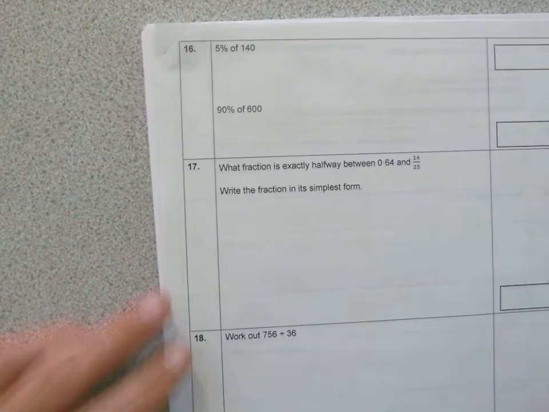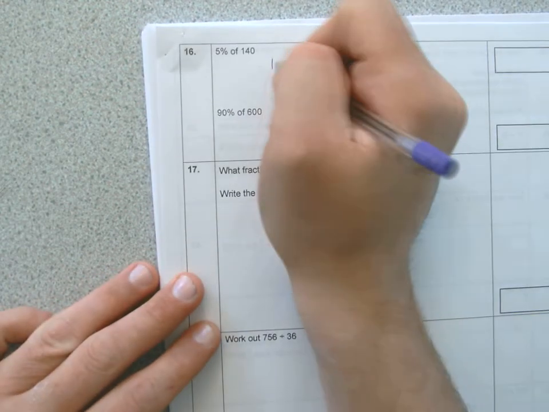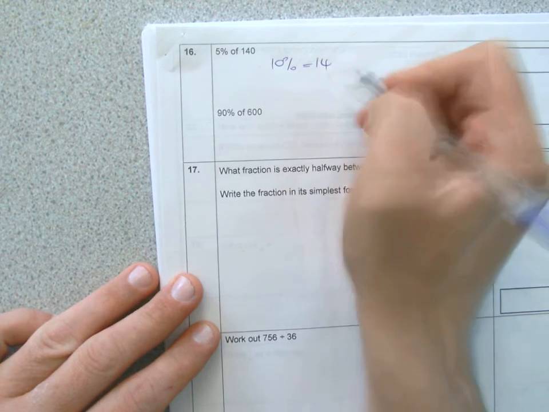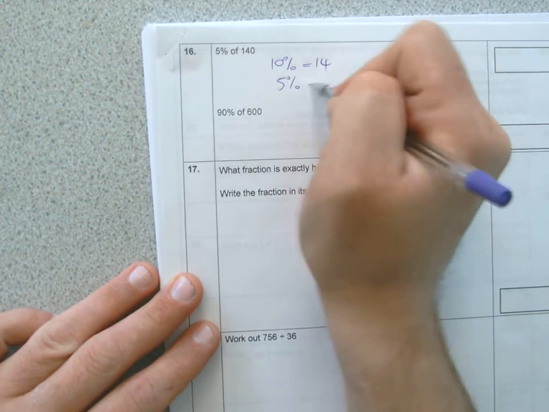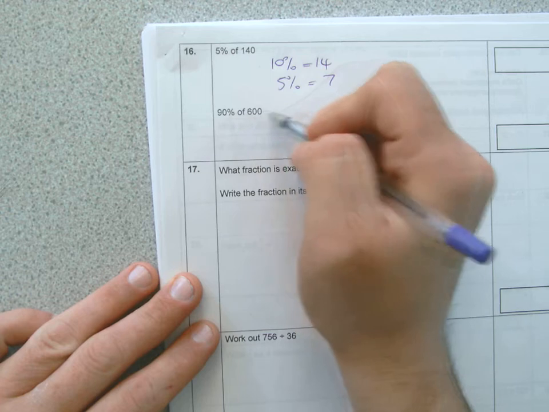Question 16, 5% of 140. Well, you know to work out 10% first is 14, divided by 10, so 5% then is half of that, which is 7. 90% of 600.